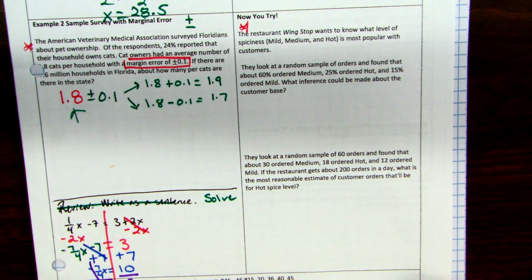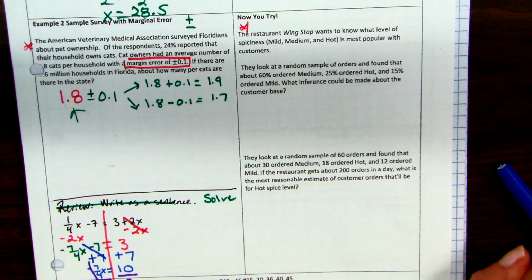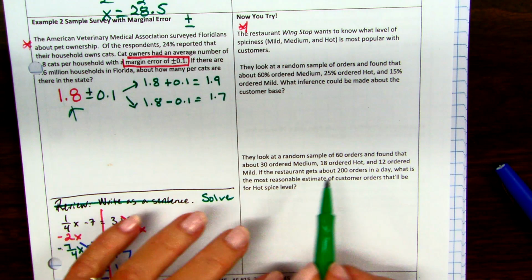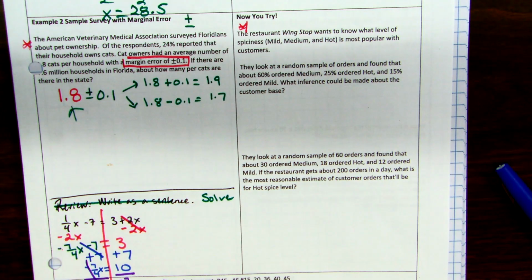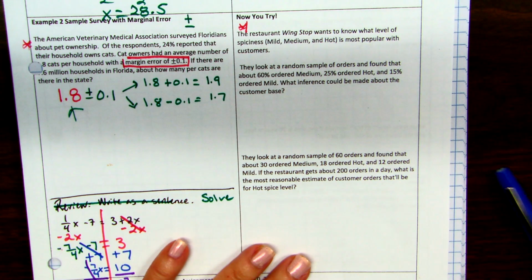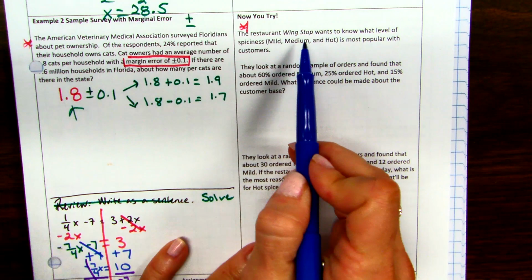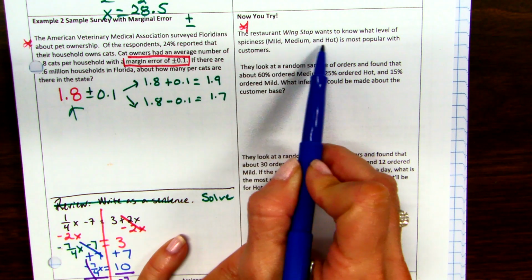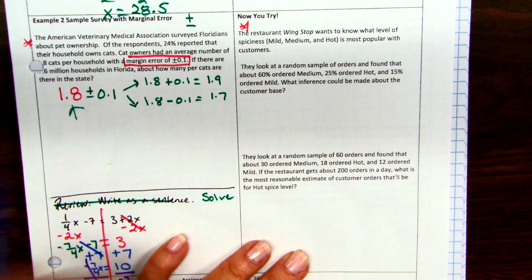You're going to see this problem again. This is a pretty famous Algebra 1 problem. So listen, the beginning of this is pretty simple. But what we're going to have to do in this word problem is create our own proportion, which we learned how to do yesterday, I remember. All right, so the restaurant Wingstop wants to know what level of spiciness, mild, medium, and hot, is most popular with customers.